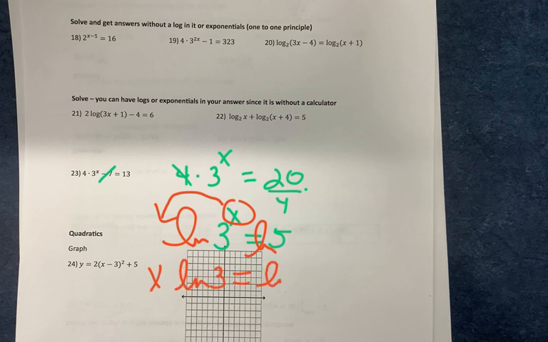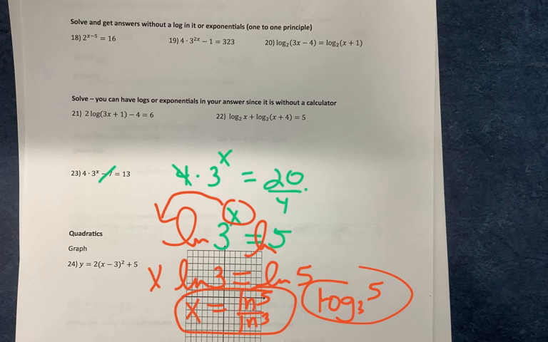And again, you could have rewritten it as a log and be totally correct. So you get x equals natural log of 5 over natural log of 3. If you had rewritten it as a log, it would have been log of 5 base 3. And so this one's okay because it's a non-calculator, so you just leave it as this right here or this. Either way is fine. Again, isolation is the key for logs and exponentials.